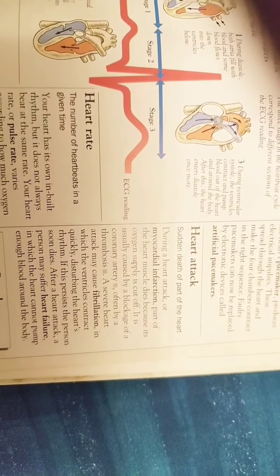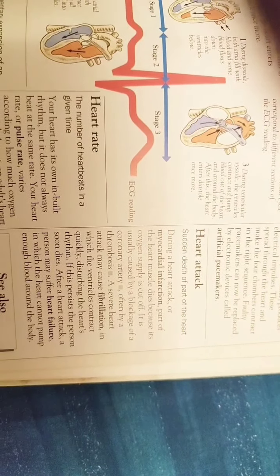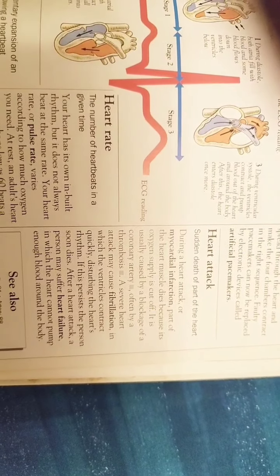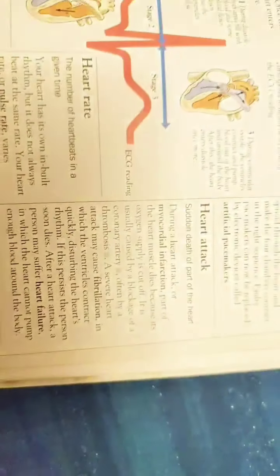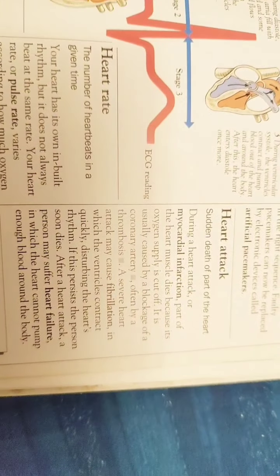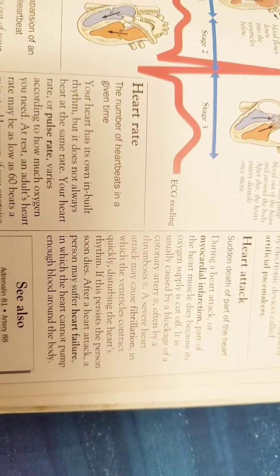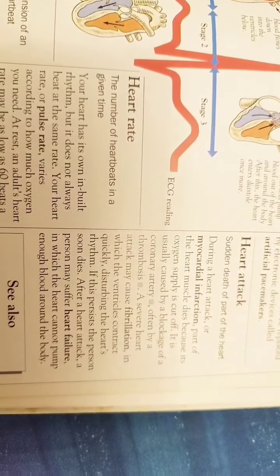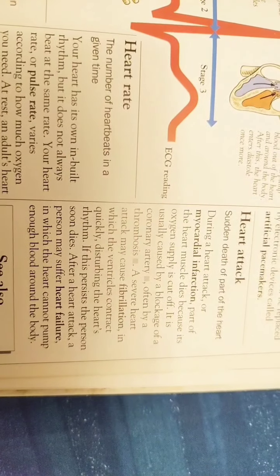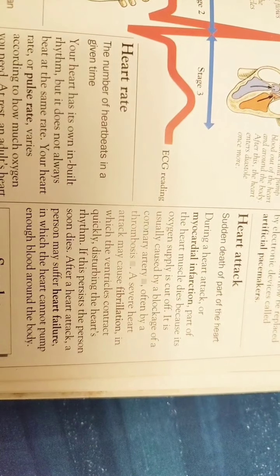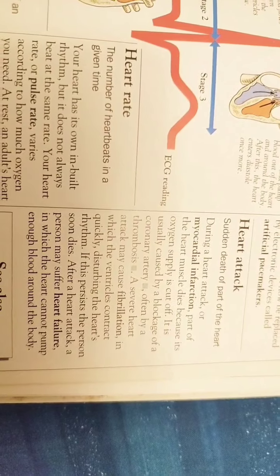everyone of us must have heard about the heart attack. So let's discuss what a heart attack actually is and how it occurs. It is the sudden death of part of the heart.